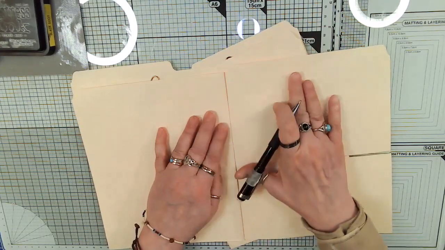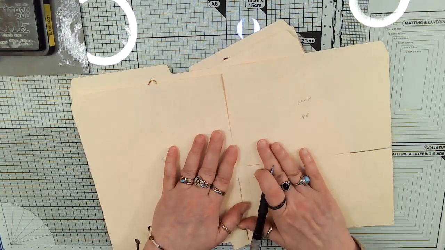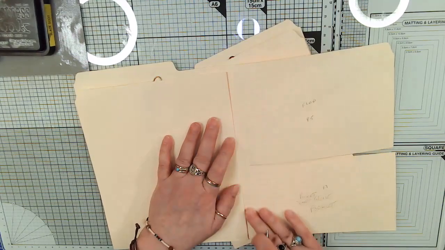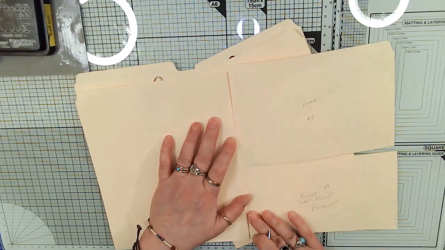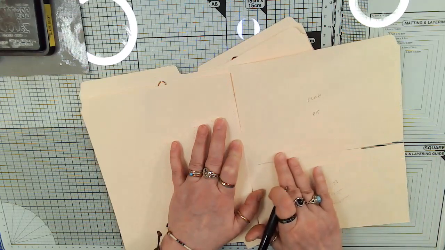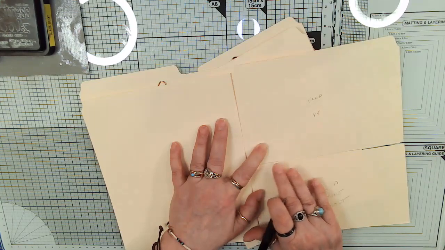We scored this back page, not the double page, just the very back page that we created, a 1/2 inch in or out, depending, and then 4 inches up, and then we cut it in to the new gusset line that we made.